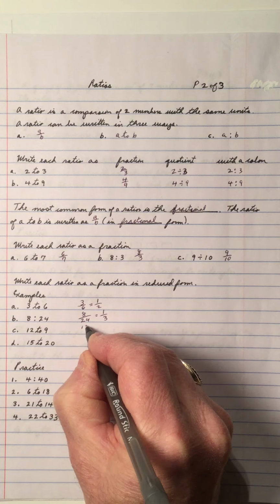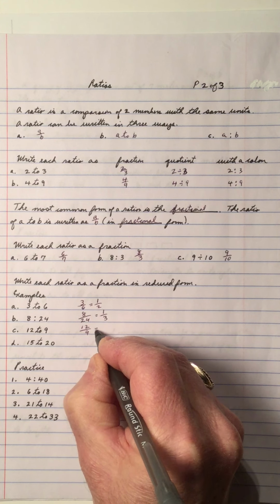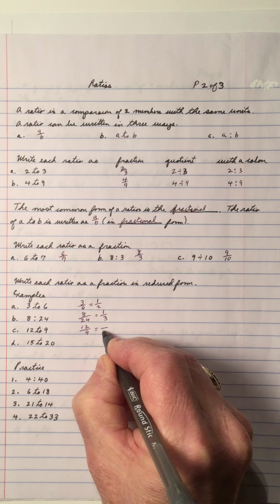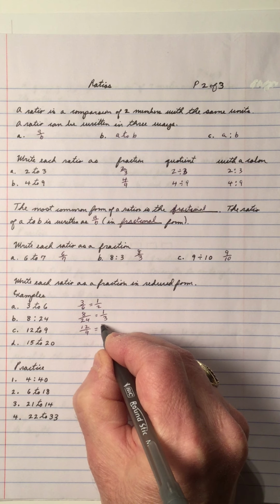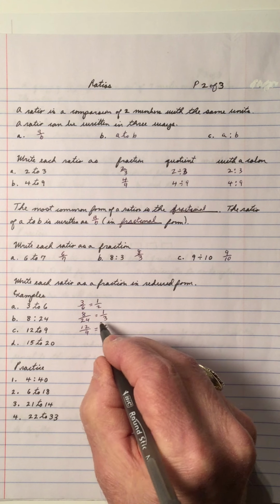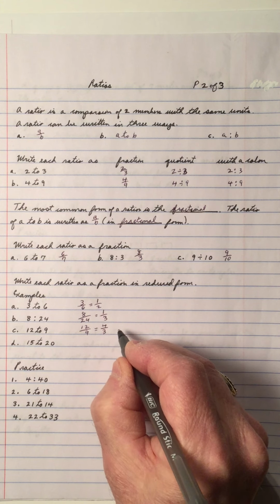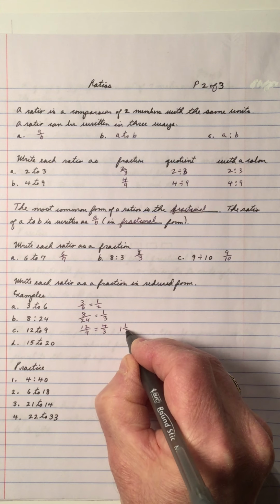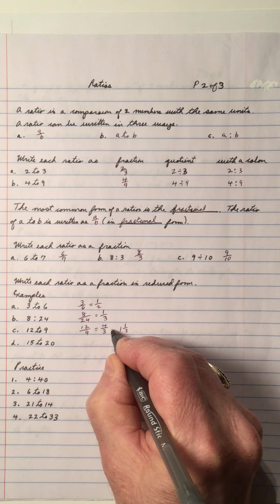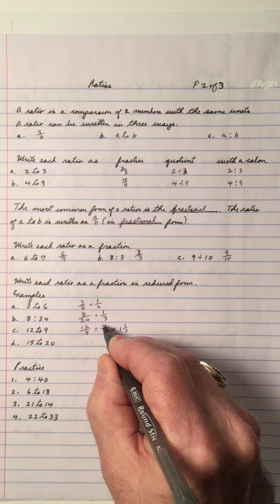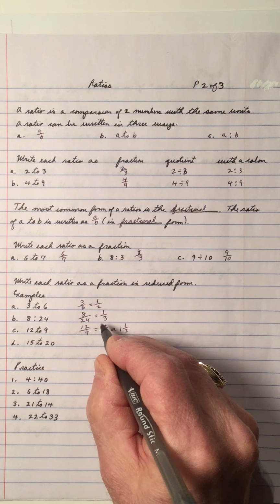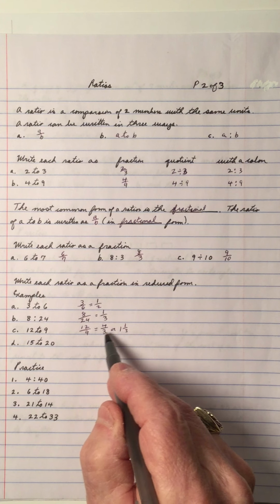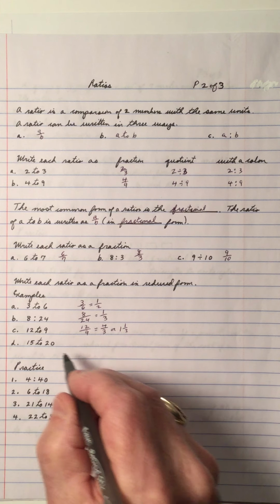12 to 9 is 12 over 9. And 3 goes into both of those. So 3 into 9 goes 3. 3 into 12 goes 4. So that's as a fraction. But most times we would write this as 1 and 1/3. 3 goes into 4 once. So that's a mixed number, but as a fraction it is 4 over 3 if you want to write it as A over B. 3 into 4 goes once, 1 left over.